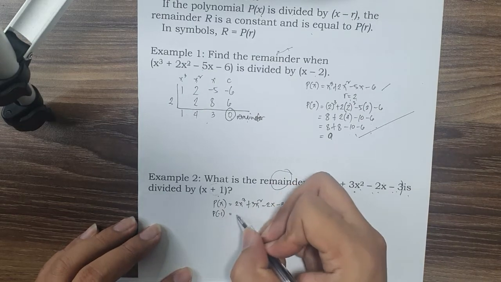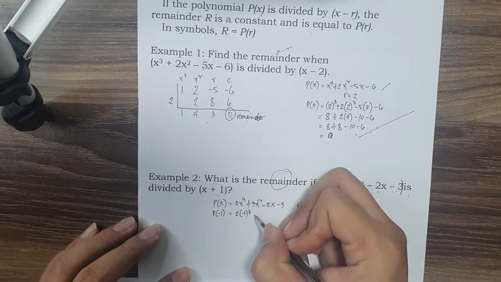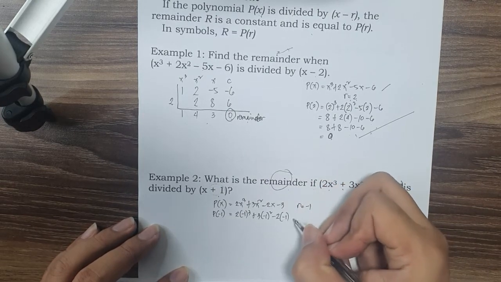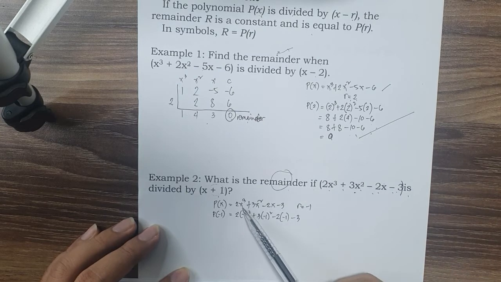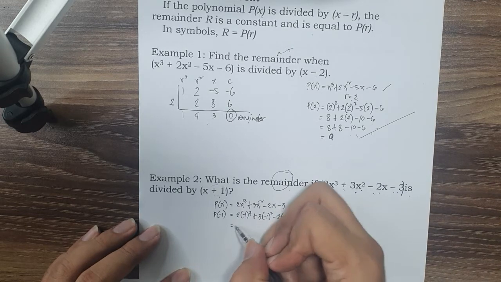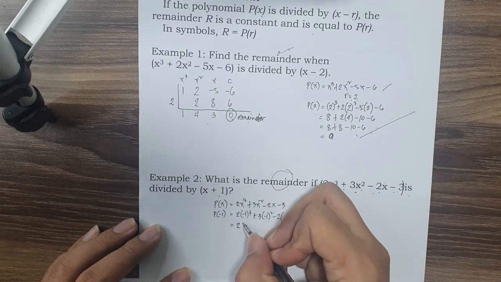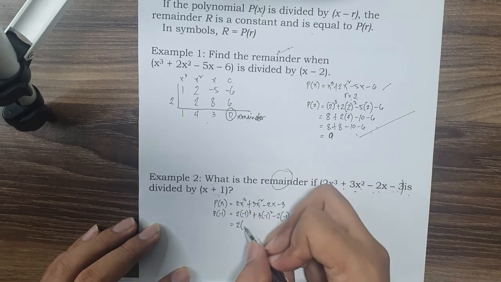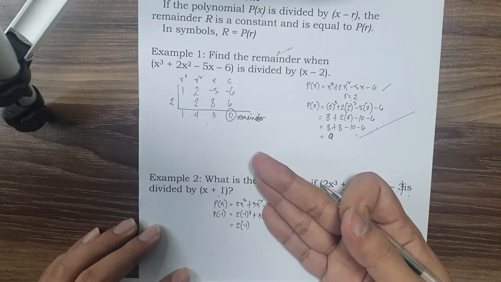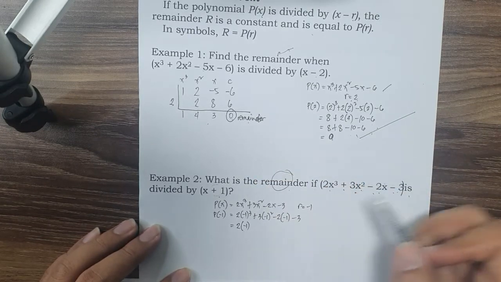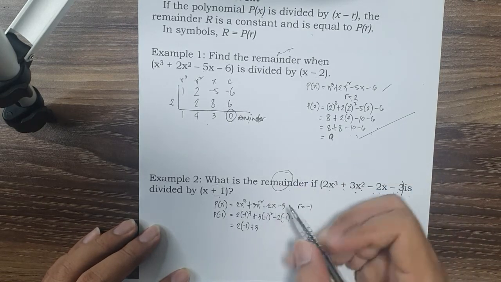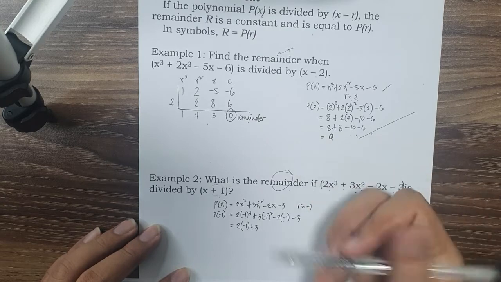So, this will be equals 2 times negative 1 cubed plus 3 times negative 1 squared minus 2 times negative 1 minus 3. So, lahat ng x na palitan ng negative 1. Okay? Simplify using GEMDAS. 2 times negative 1 cube is negative 1. Bakit? Negative 1 times negative 1 times negative 1. So, tatlong negative kaya negative. So, you have negative 1. Plus 3 times negative 1 squared. So, negative 1 times negative 1. So, positive 1.